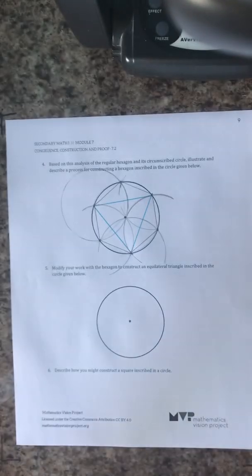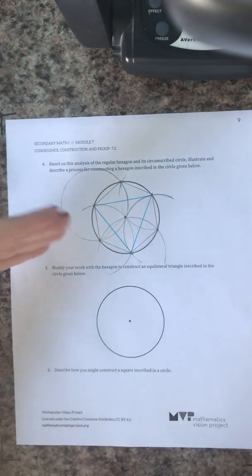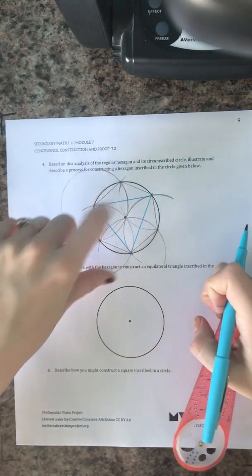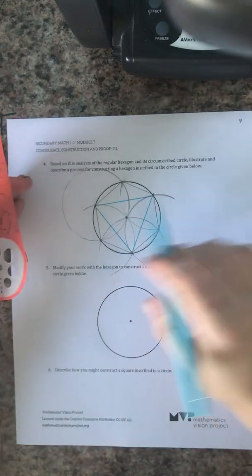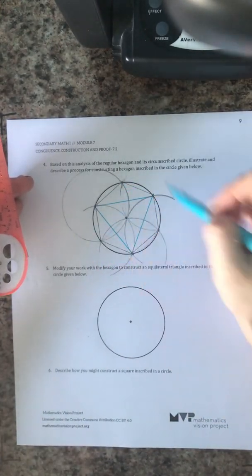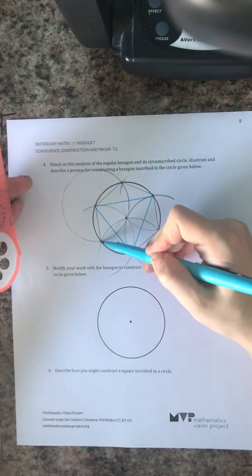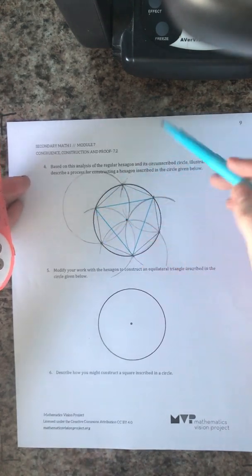Ta-da! Super easy if you already have a hexagon. You also get 2 out of them, right? You can do that one. And those are equal in distance as well because, again, they're created by the same circle. So this was when we had the 2 here, and I'm like, don't connect that one. If you wanted a triangle, you'd connect those ones, okay?